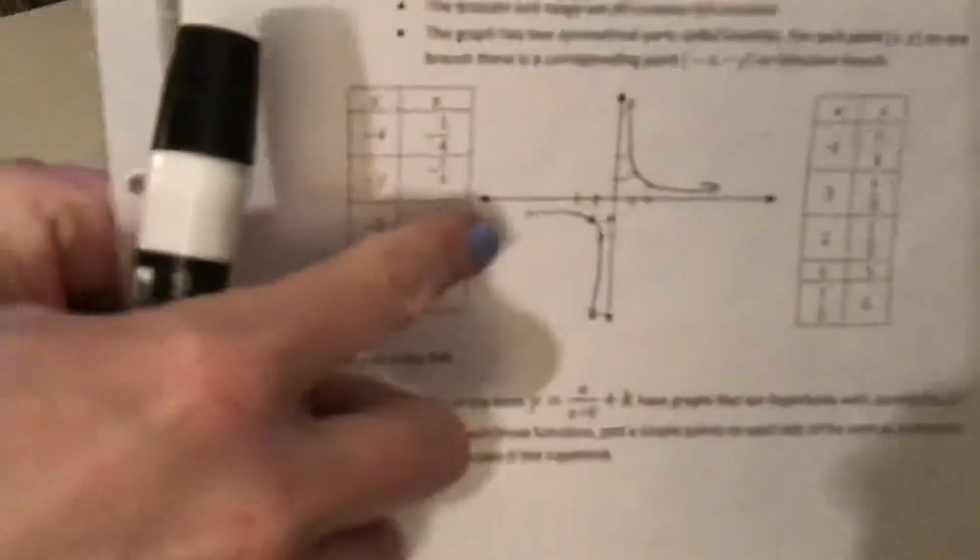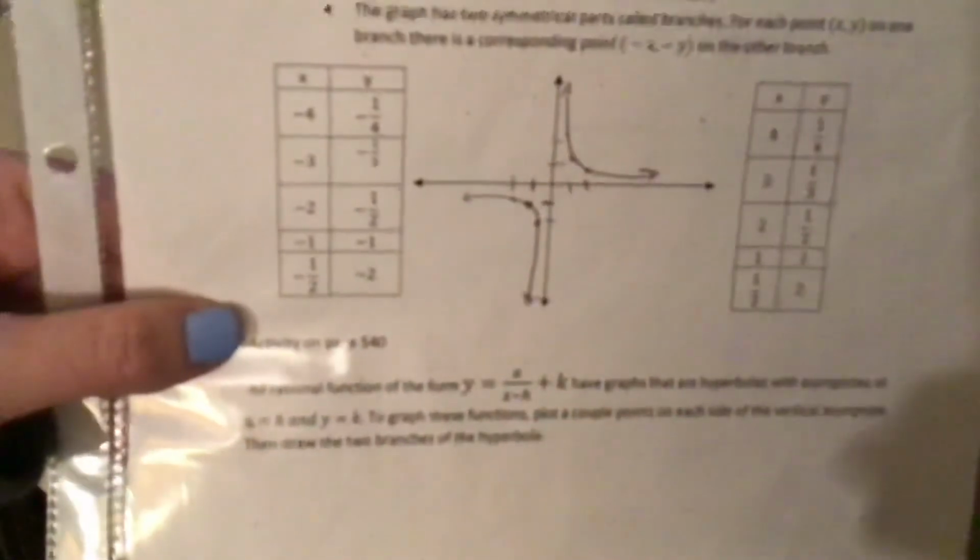These graphs are all going to be some version of a hyperbola. So they all will have this general look to them. The branches might be somewhere different in the coordinate plane, but they will all have that sort of curve to it. That's what makes a graph a hyperbola.